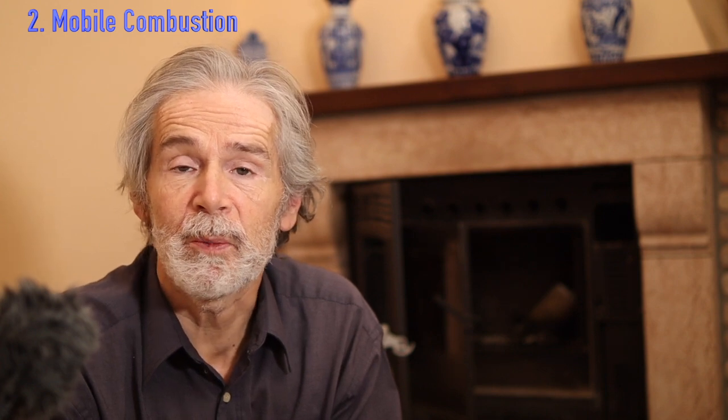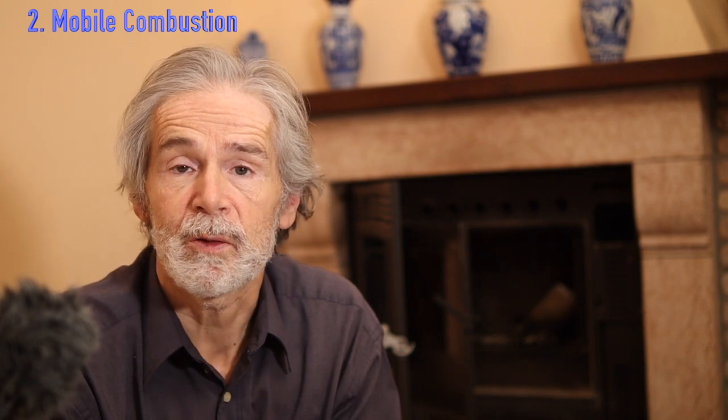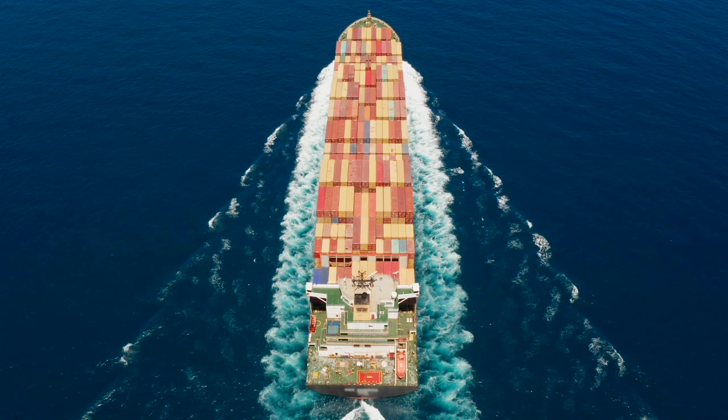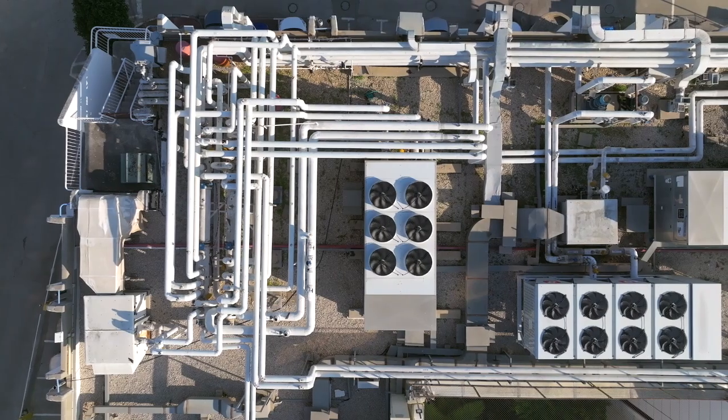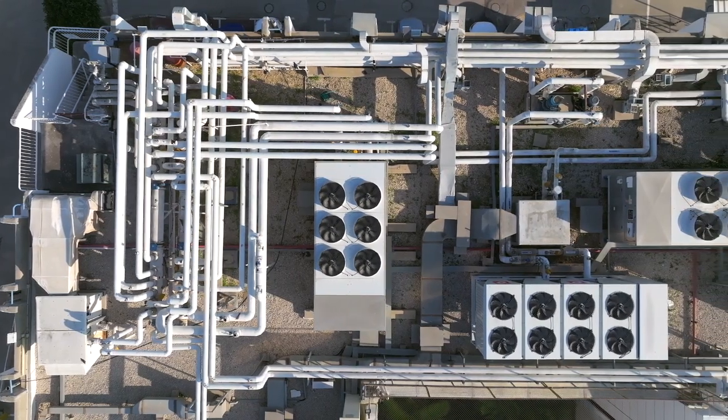Those are the company-owned vehicles, trucks or ships that burn gasoline or diesel. Then you have three, the process emissions, and here we have chemical reactions that release greenhouse gases, like cement or steel manufacturing. And four are the fugitive emissions, and these are leaks from refrigeration systems, air conditioning or gas pipelines.